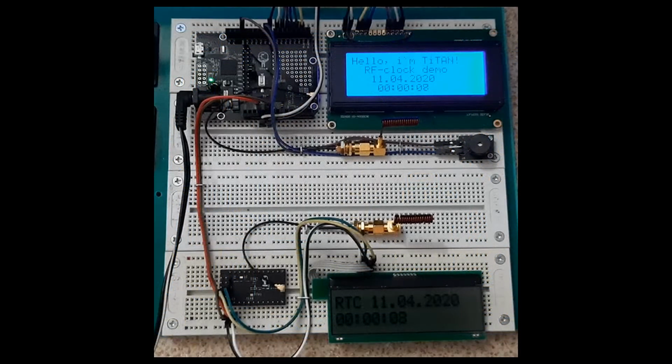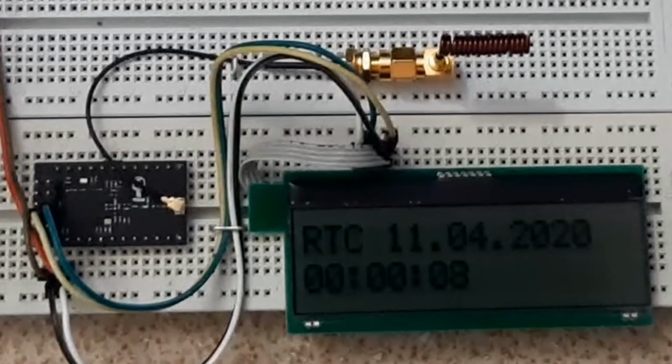As a result, we will get this stand. At the bottom of the stand we can see the Titan I board with an I2C LCD display and an antenna. The firmware starts the real-time clock, sets the alarm mode to 23 hours 59 minutes 0 seconds, displays the date and time on the display and transmits this information over the radio.